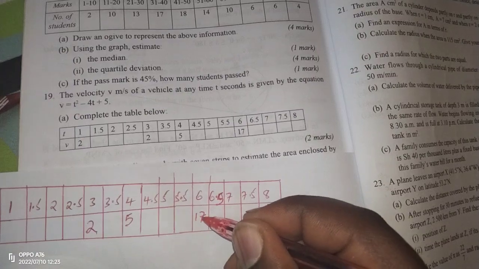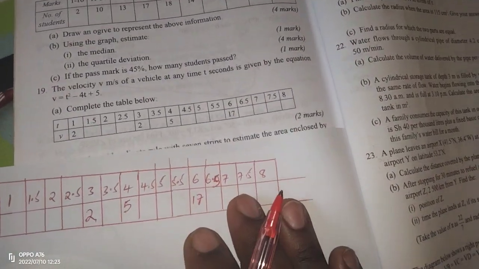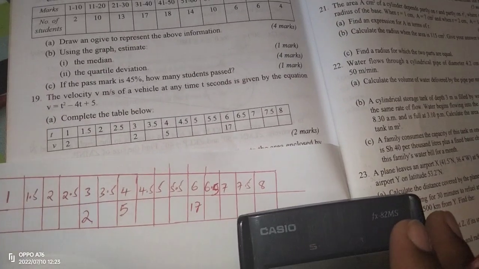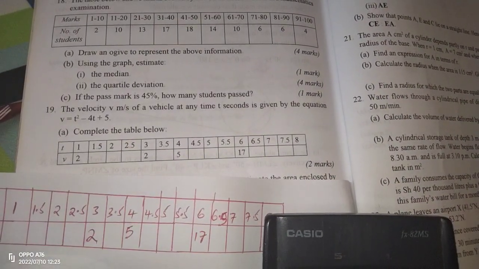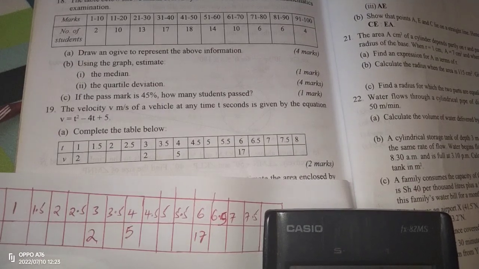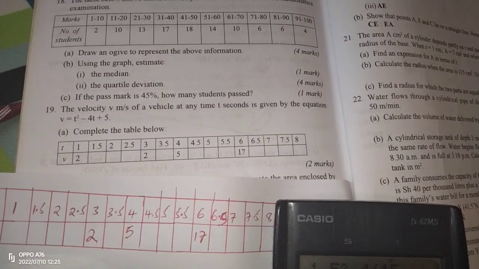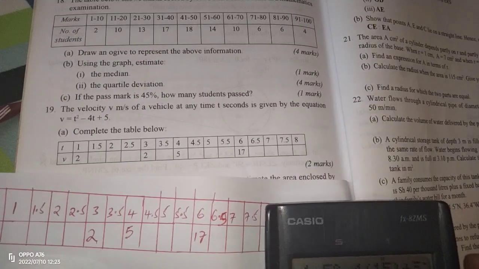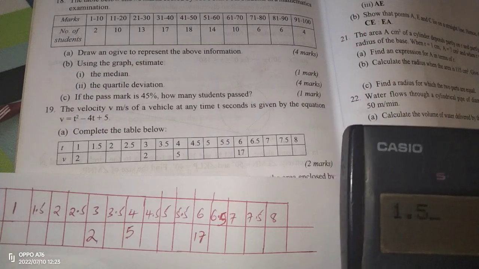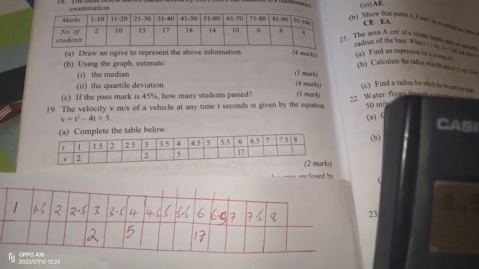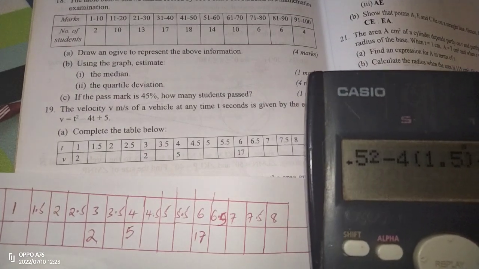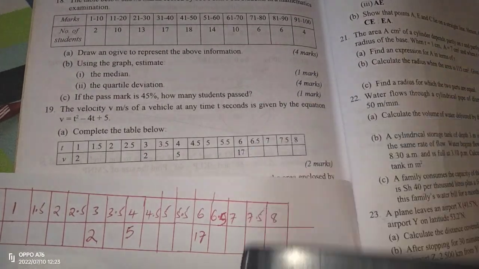So we can fill the other blank spaces now, whereby we substitute the value of 1.5 in the place of time, such that 1.5 squared minus 4 into 1.5, then plus 5. This gives us 1.25.